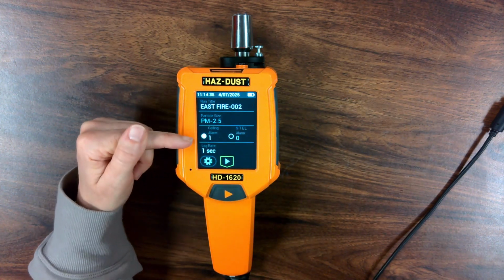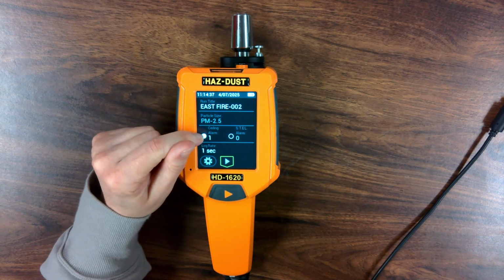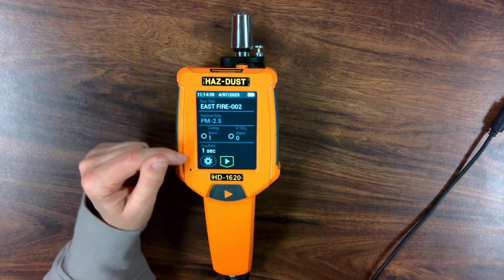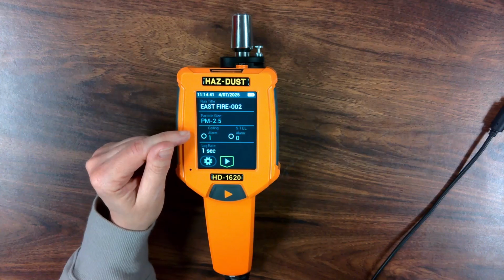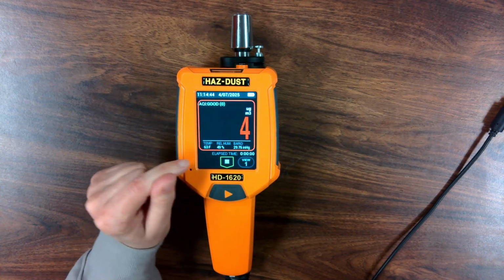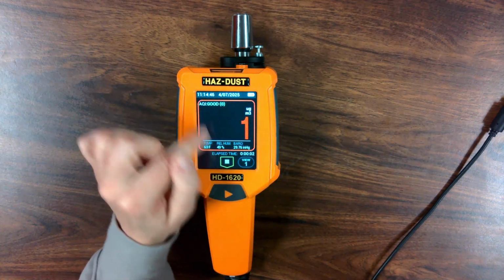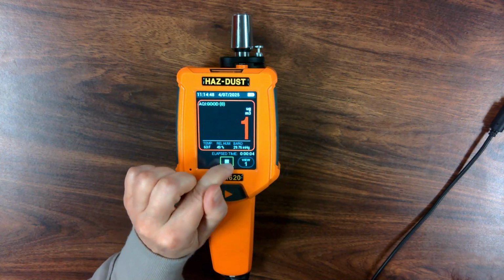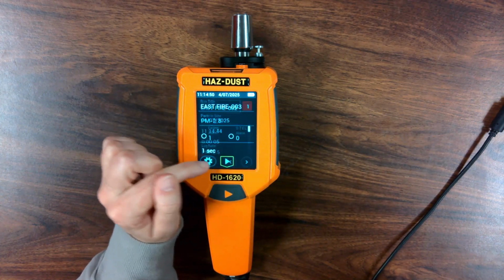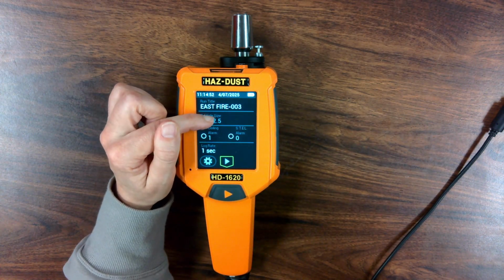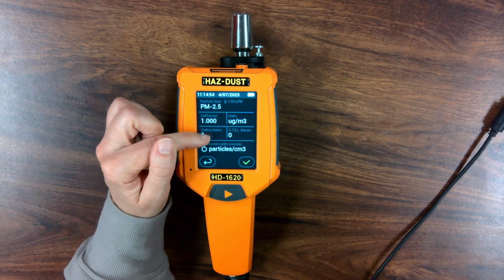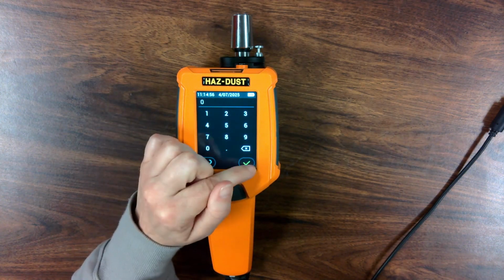When I go back to the home screen, if I were to deselect this, it's not going to turn the alarm off. It's only going to turn the audible off. So if I were to press play, we're still red, it's just not beeping. To fully turn the alarm off, I go back into the aerosol profile and I set the ceiling alarm back to 0.